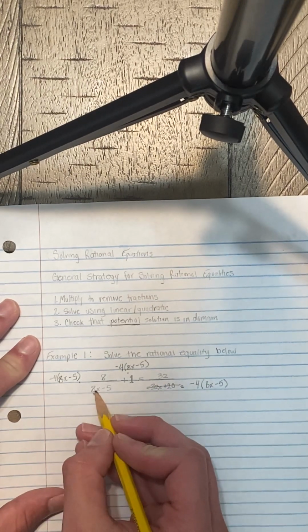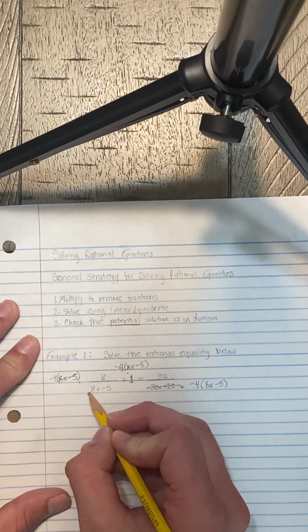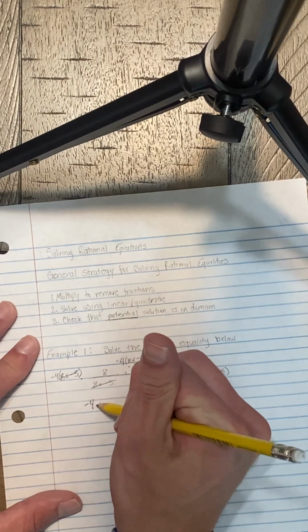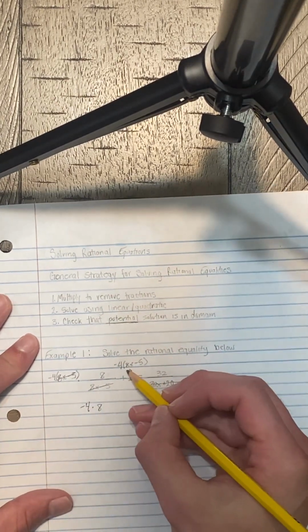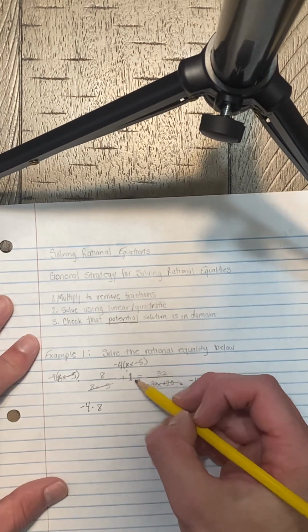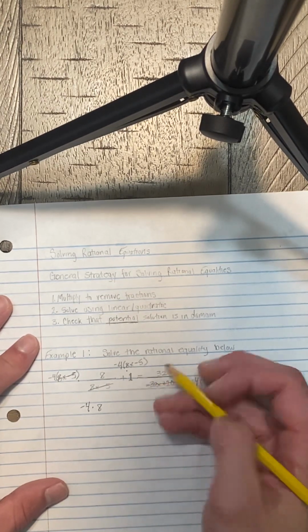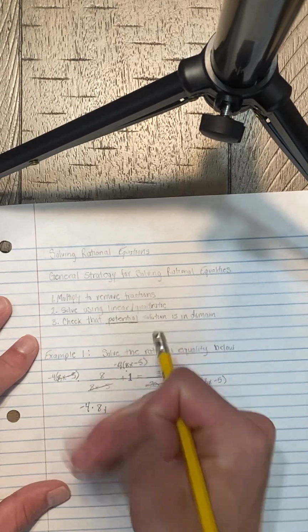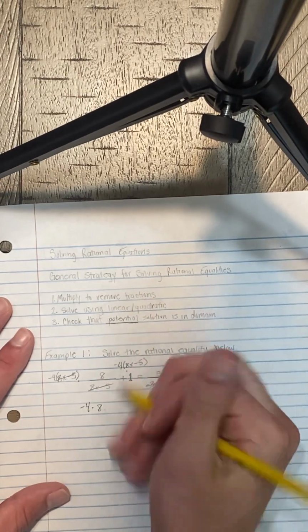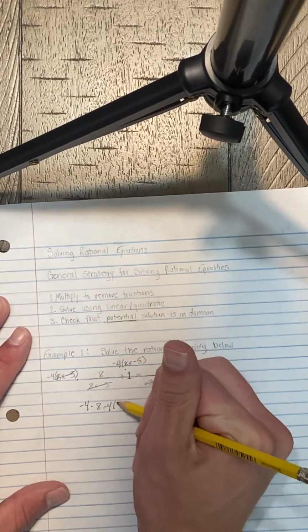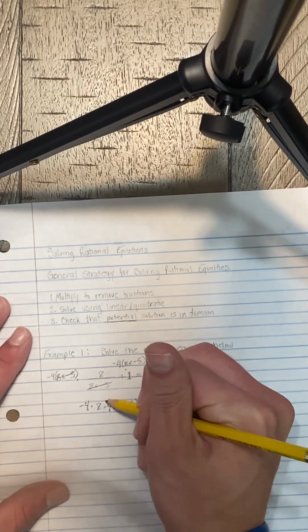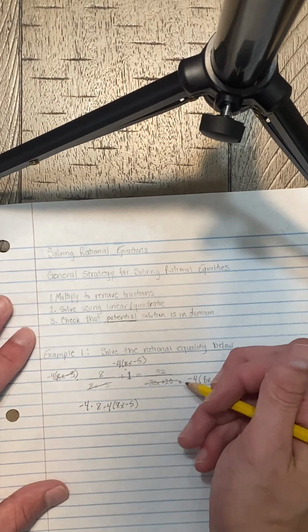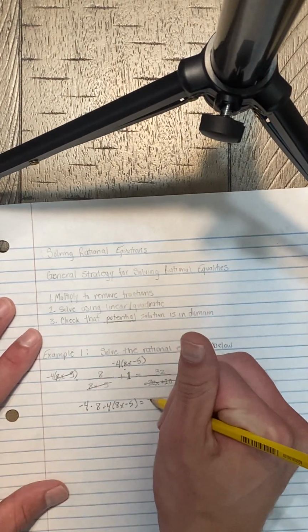And then same with here as well. These 8x minus 5s are going to cancel each other out and leave us with negative 4 times 8. And then this negative 4 times 8x minus 5 will just become the 1 here. It'll be negative, because it's a negative 4, 8x minus 5, equal to 32.